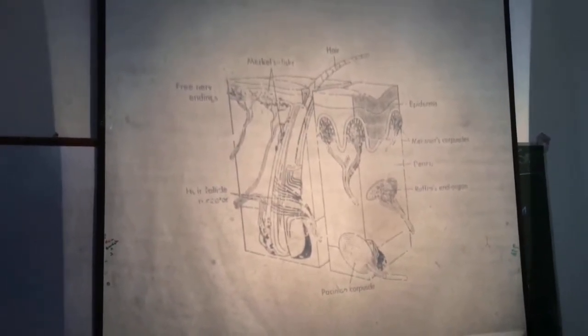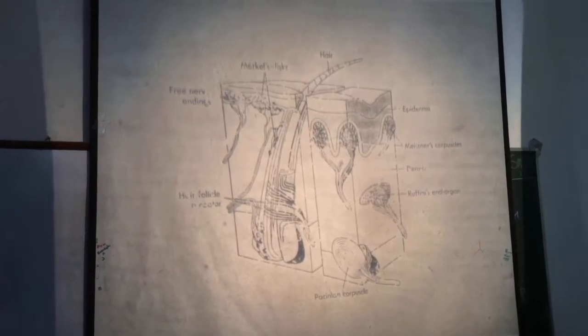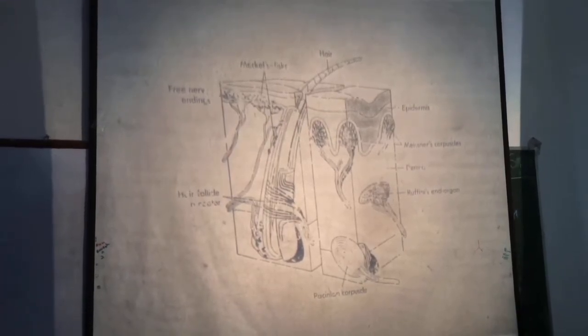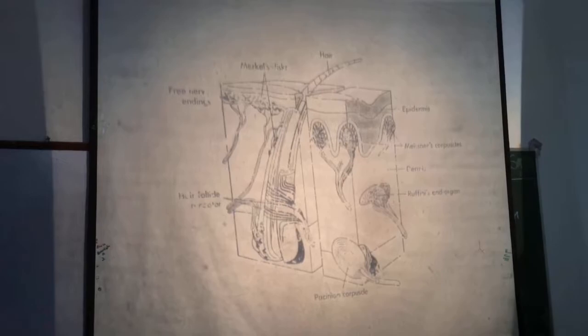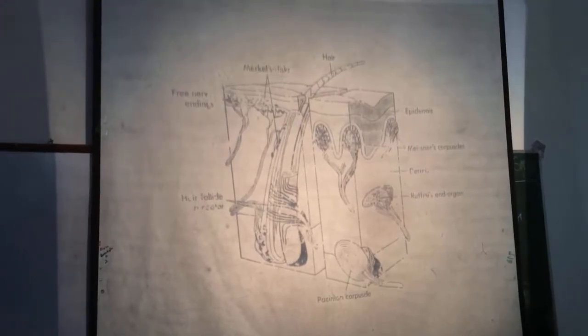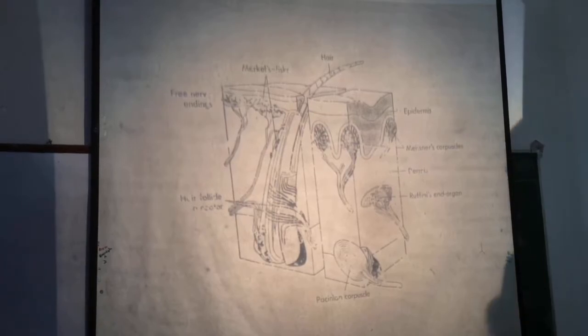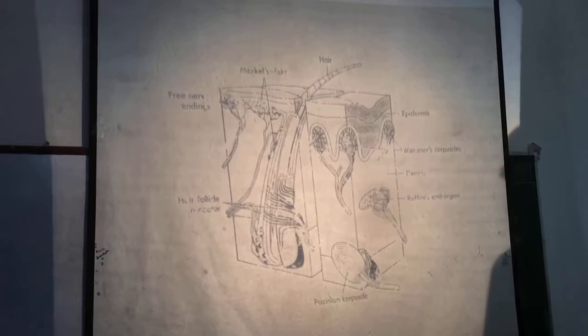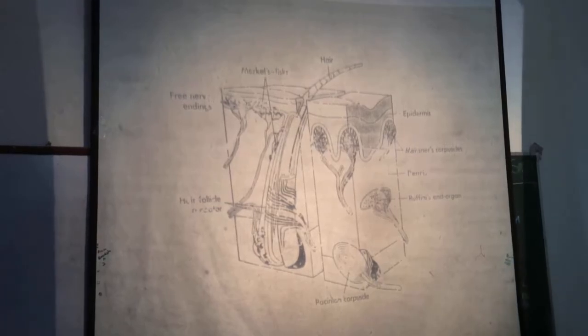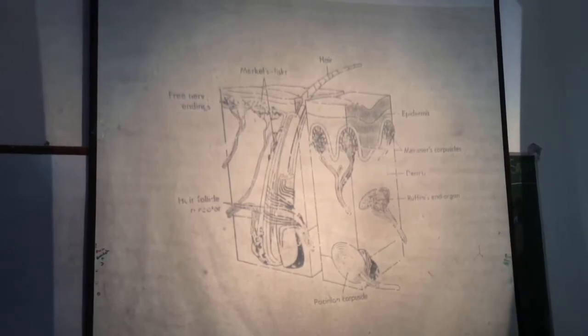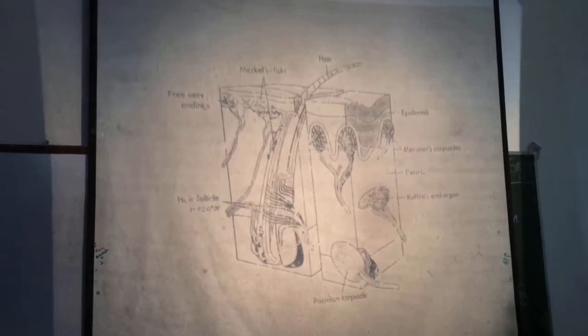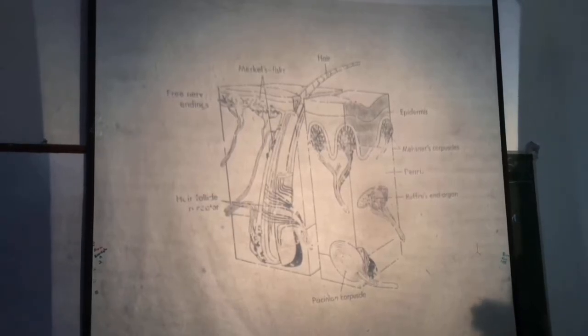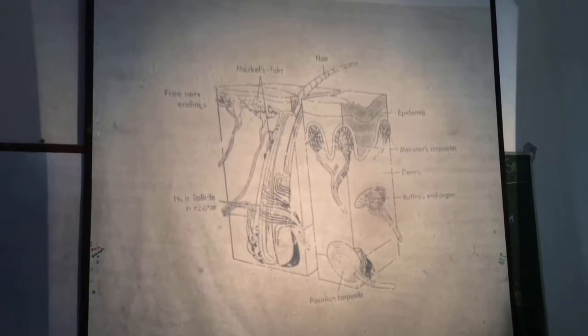Free nerve endings are involved in the sensation of crude touch, pressure, tickle and itch, pain and temperature.